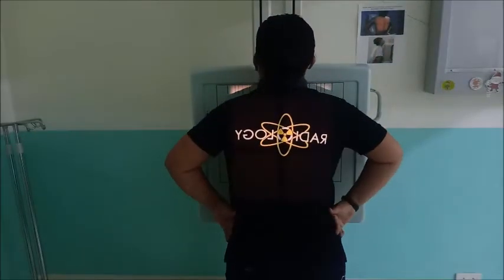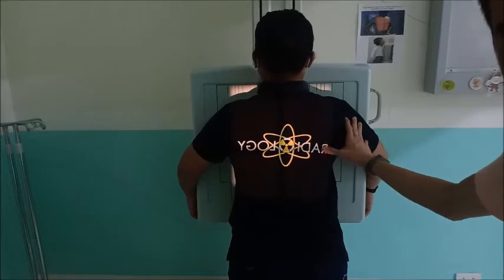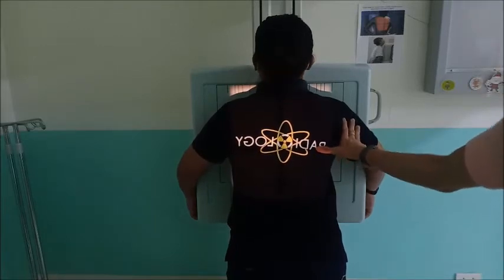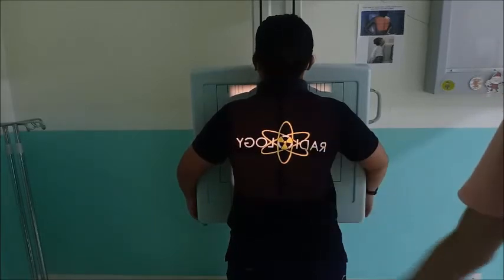Okay, relax now. As you can see, the collimation is set up for a 14 by 14. So it fits, right? At 14 by 14, you can see the patient's shoulder.